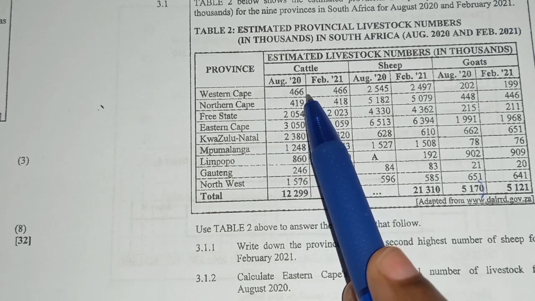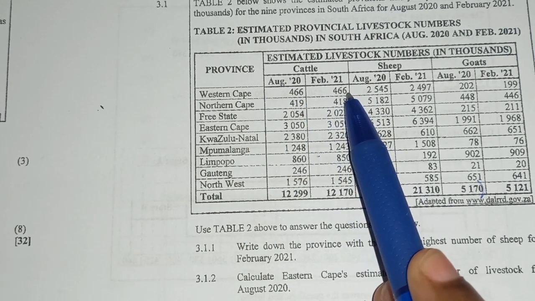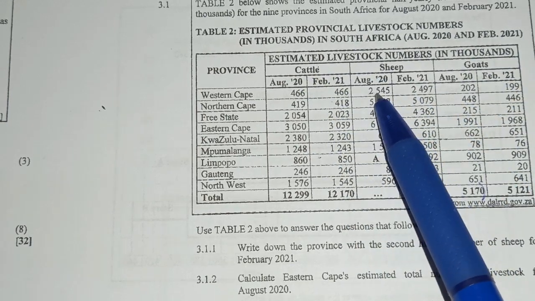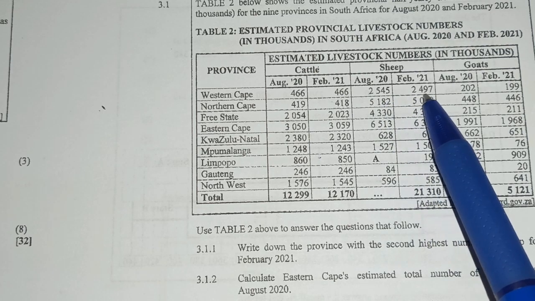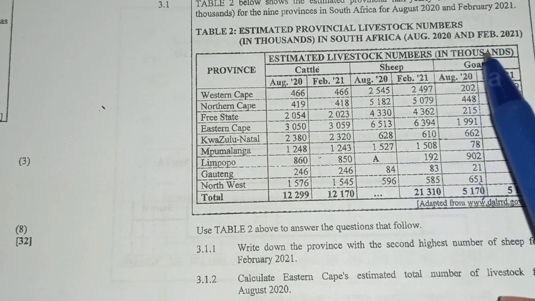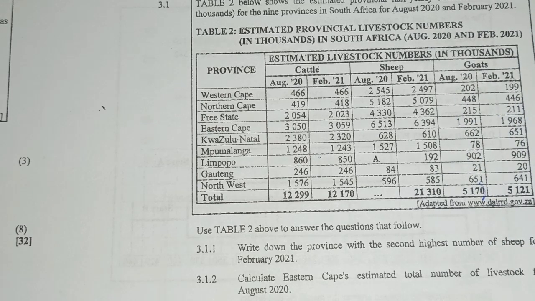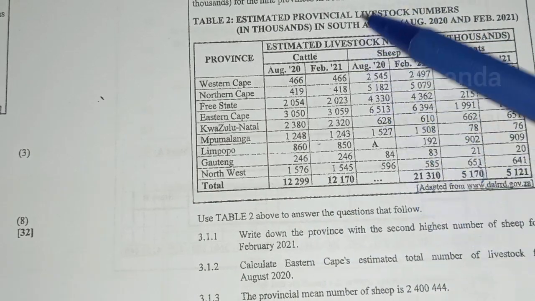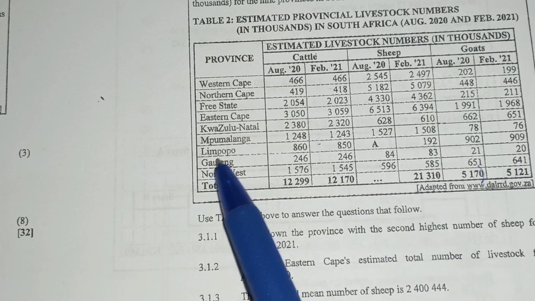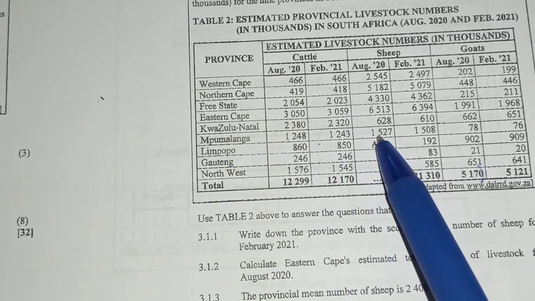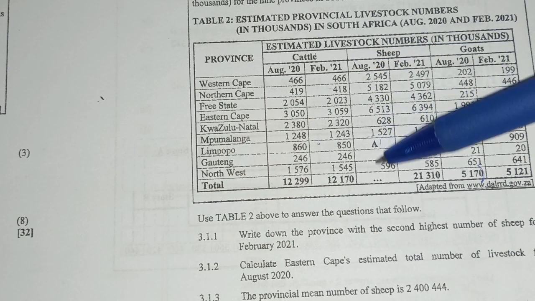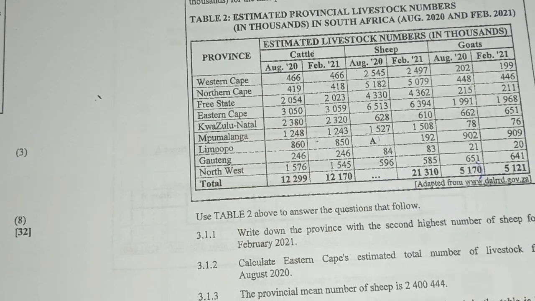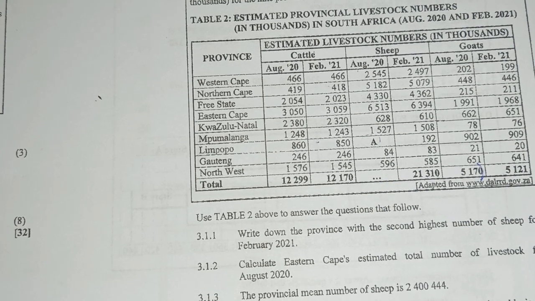In August it was 466,000, and in February it was also estimated to be 466,000. You see that? So that's the cattle, and then we go to the sheep in Western Cape, 2,545,000 and 2,497,000, and the goats were 202,000 and 199,000. Then we have the totals at the bottom, but the sheep total in August for all provinces is not given. And we also have Limpopo there, which is A. Because the total is not given, we can't use the total to find A. There's got to be other ways. We're going to see about that.